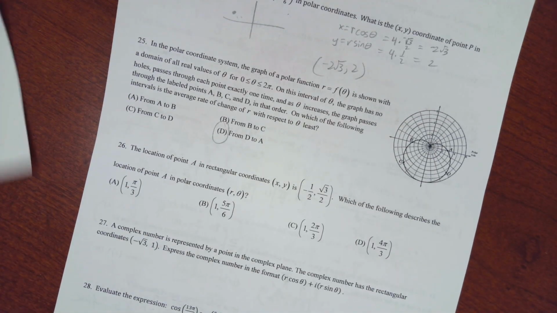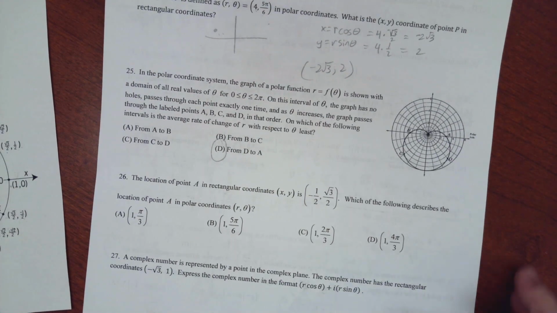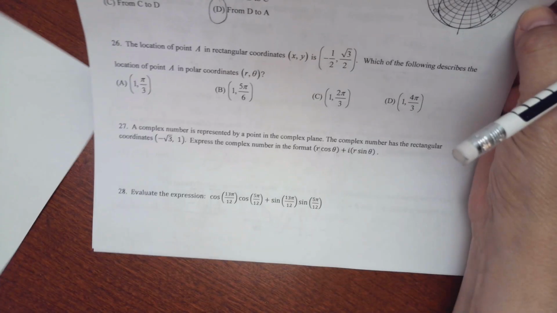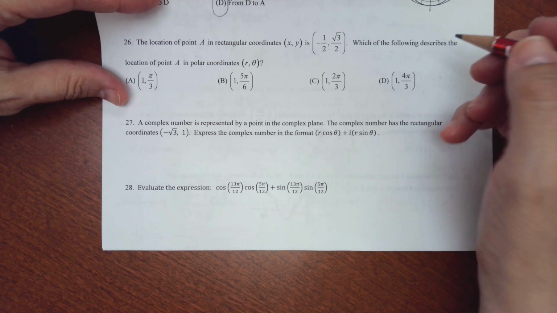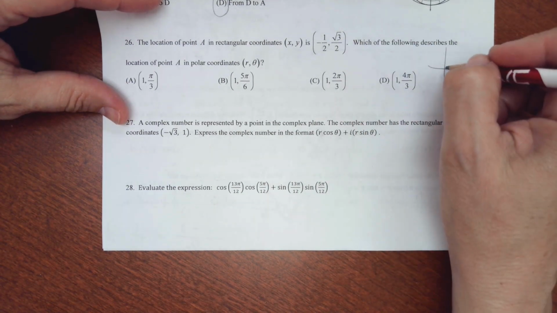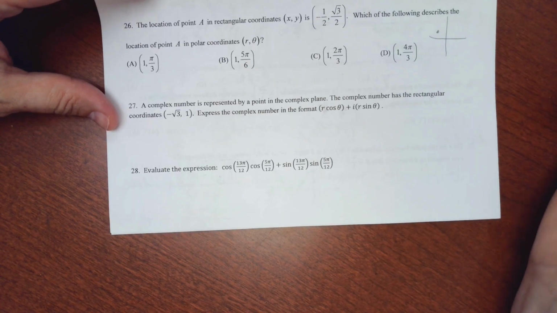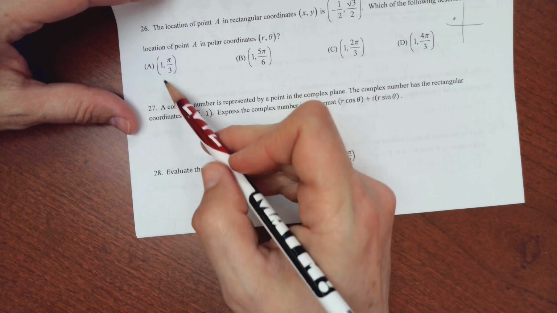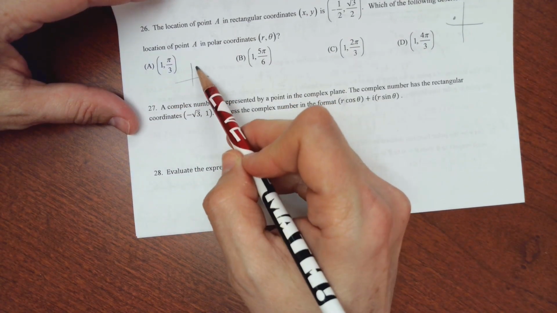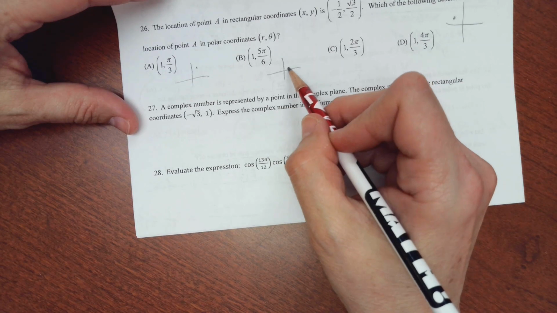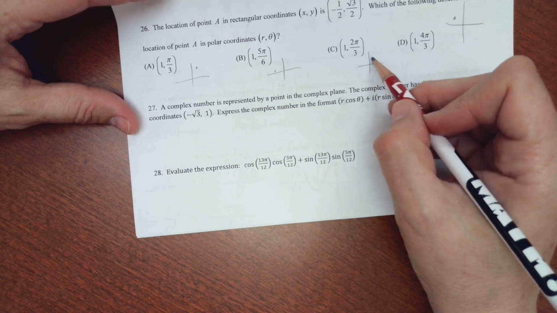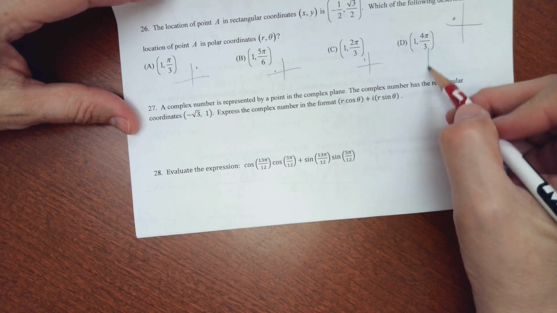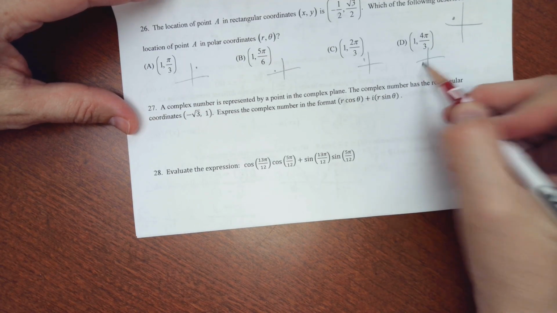All right, so let's see. All right, which of the following describes... Okay, well, -1/2 and so it's up here, right? So I need one of these points to be in the second quadrant. So 1 and pi over 3 is not. 1 and 5 pi over 6, maybe. 1 and 2 pi over 3, maybe. 1 and 4 pi over 3 is down here, so no.